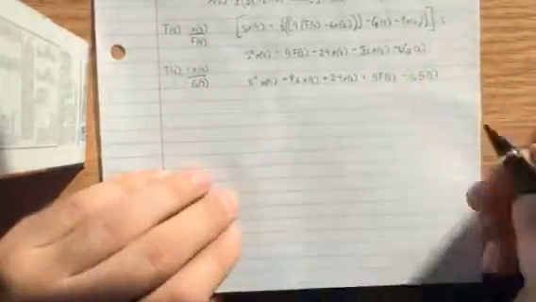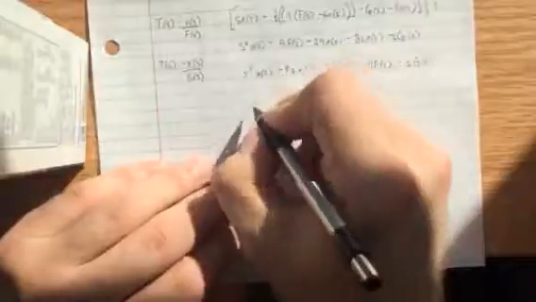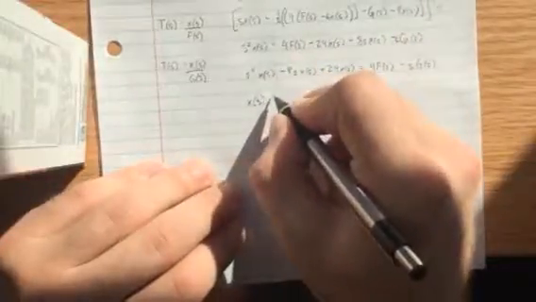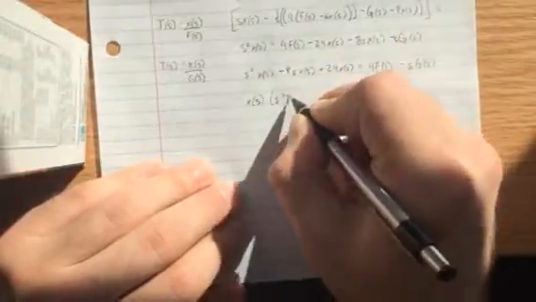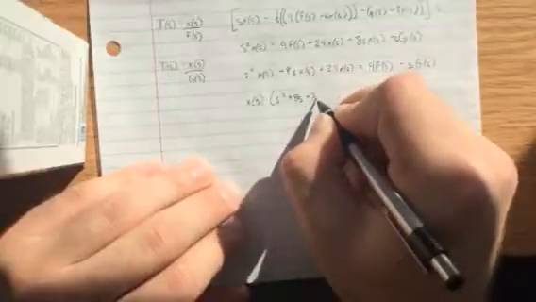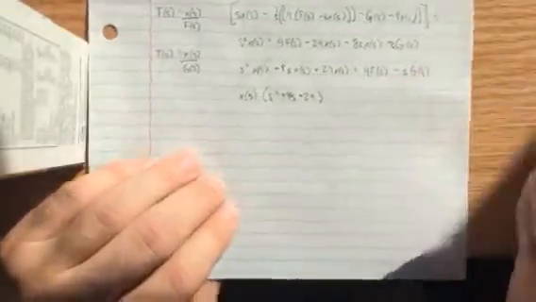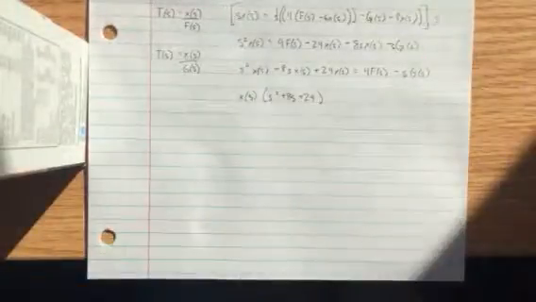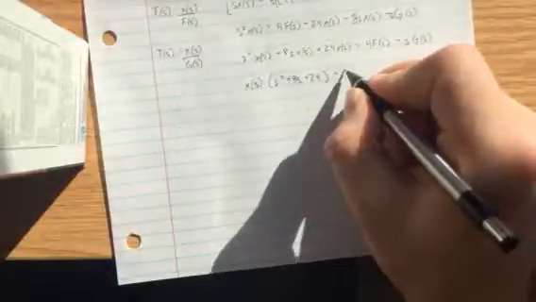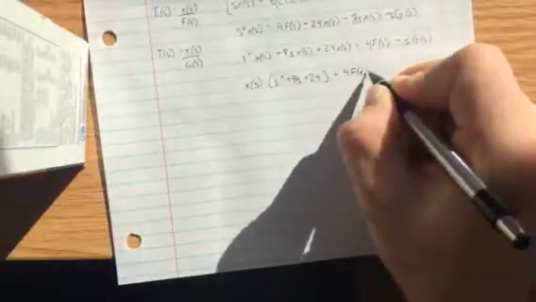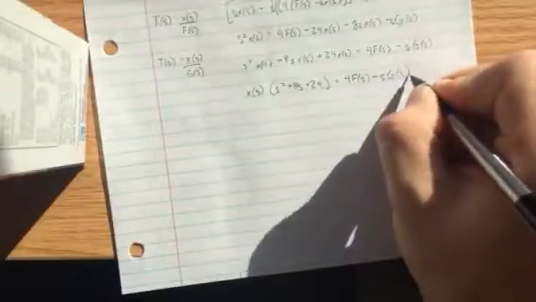Like that. And finally we'll go ahead and pull out this X(s) real quick. X(s) times s squared plus 8s plus 24 equals 4F(s) minus s G(s). Like that.